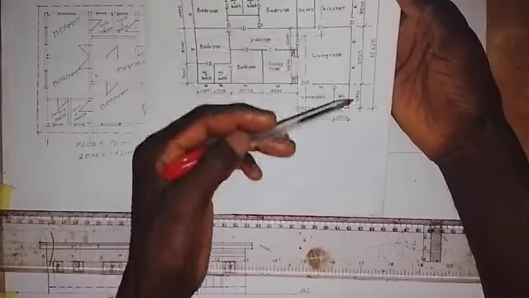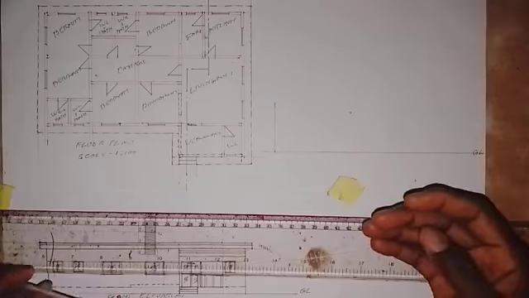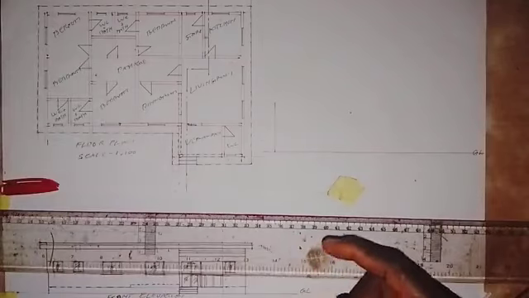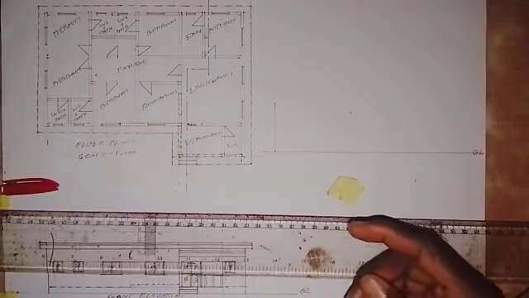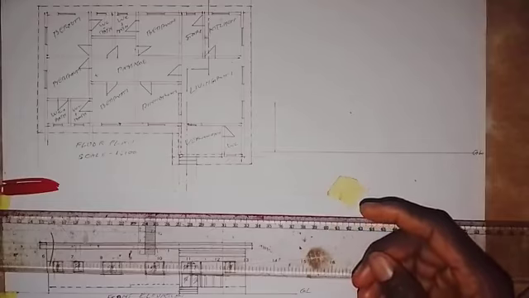So here we have the overall dimension. But what I'm going to do now is use my compass to transfer the distance from here to here. Because of time, I'll use my compass to transfer the distance.